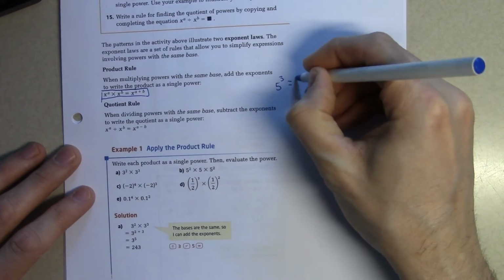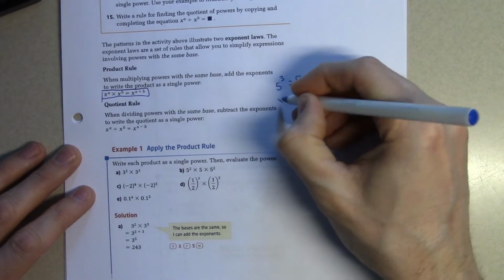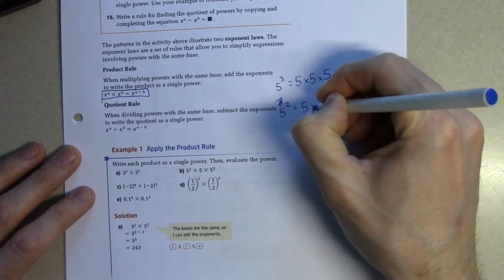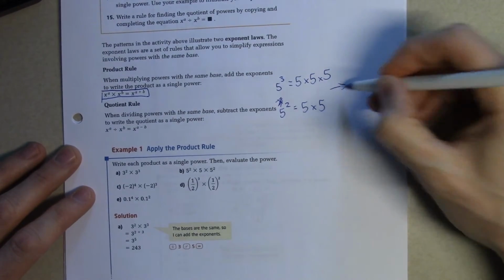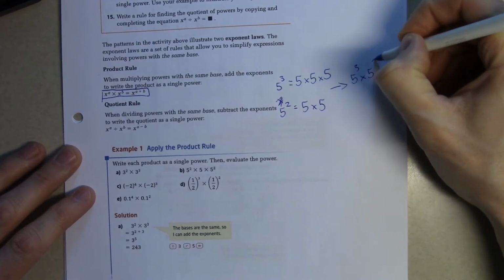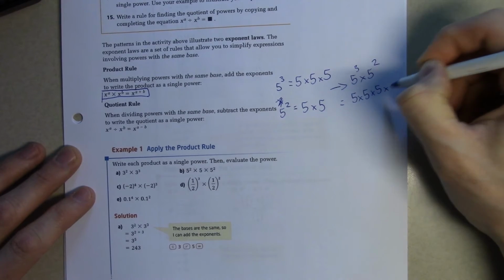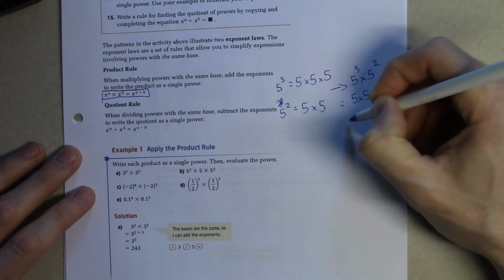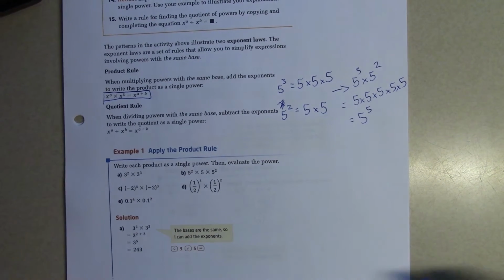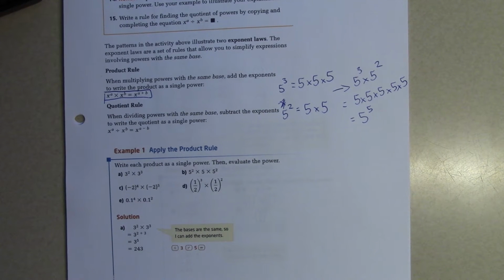Well, that's just equal to 5 times 5 times 5. 5 to the exponent of 2 is equal to 5 times 5. So then if I wanted to do 5 to the exponent of 3 times 5 to the exponent of 2, you would show that that is that.